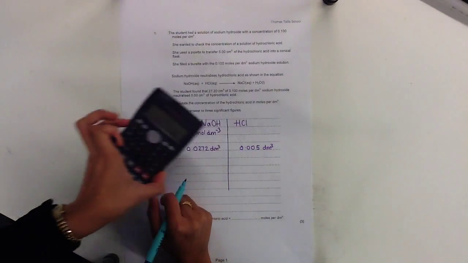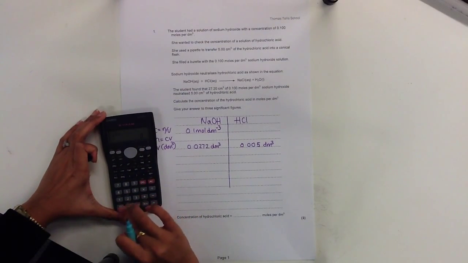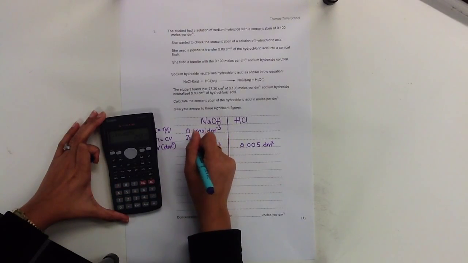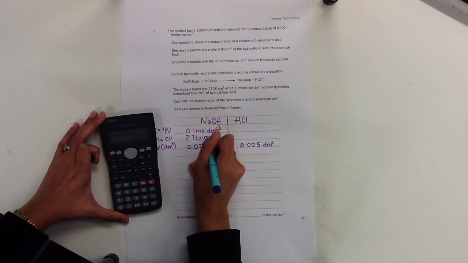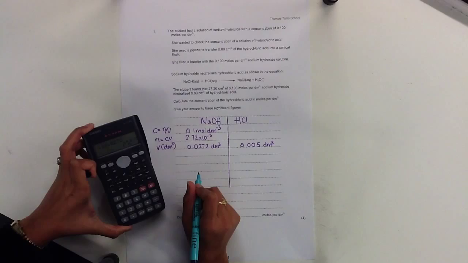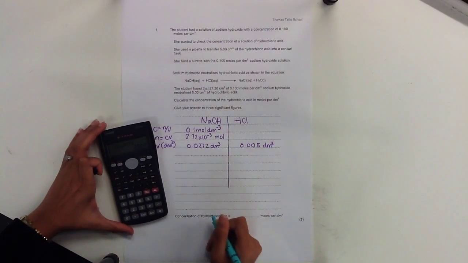So, using our calculator, 0.1 times 0.0272 gives us 2.72 times 10 to the minus 3. Now it is okay to leave answers in standard form. Don't be afraid. So that is in moles.